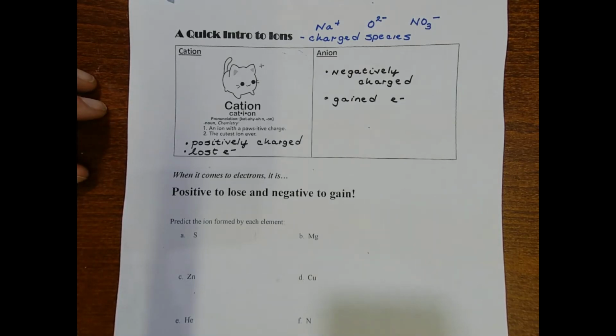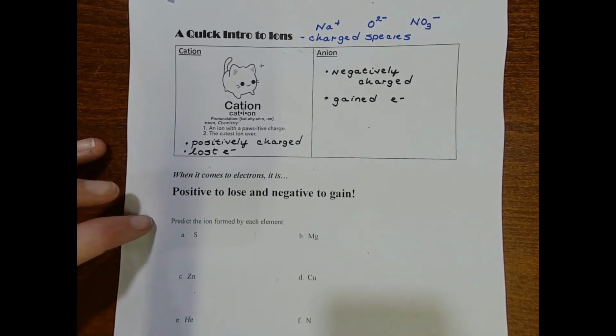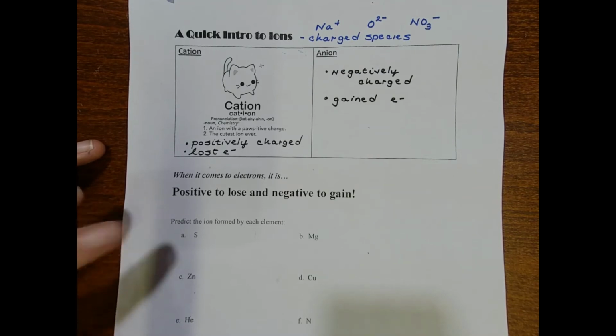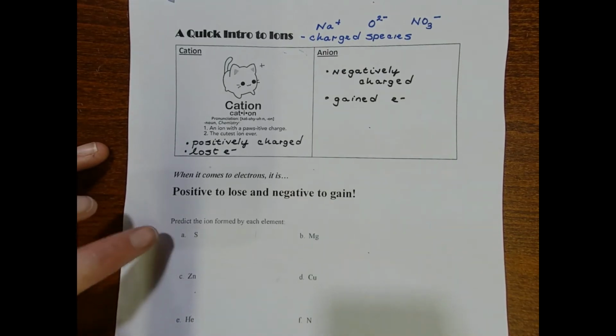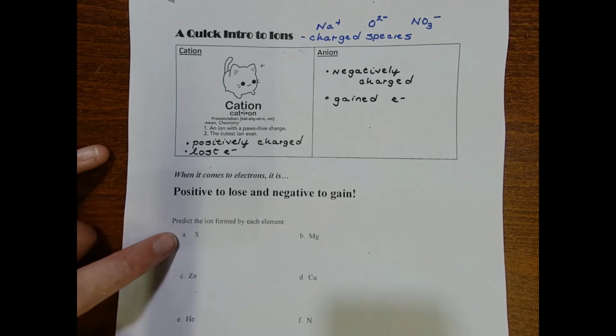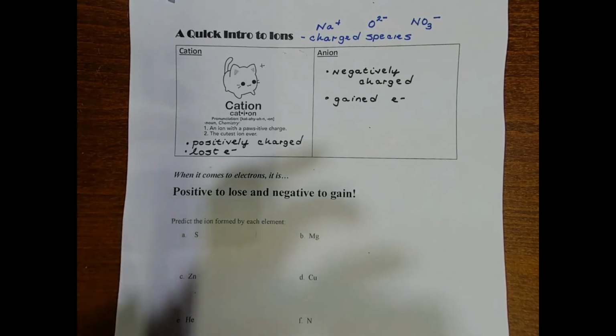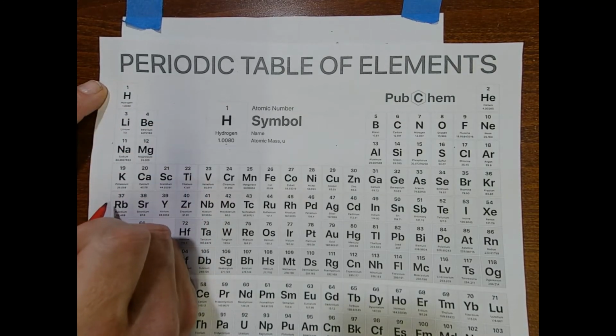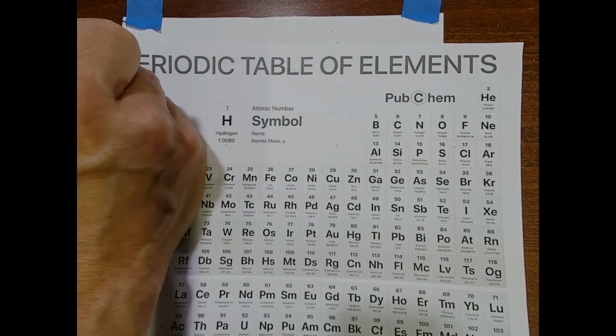Right now at this point, we need to be able to predict the ions formed by each element so that we can work on our electron configurations and our nomenclature. So let's do a couple of examples of that. We'll start with sulfur. So you're going to want to grab your periodic table. Once you have your periodic table, you want to remind yourself of the charges associated with particular groups on the periodic table. So in group 1A, they're going to want to lose one electron.